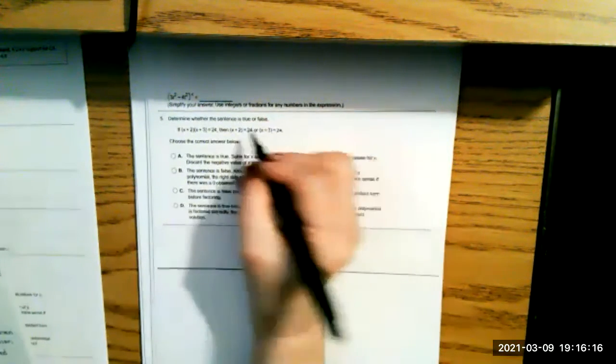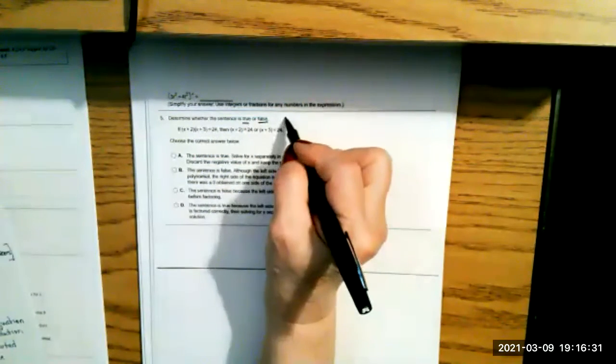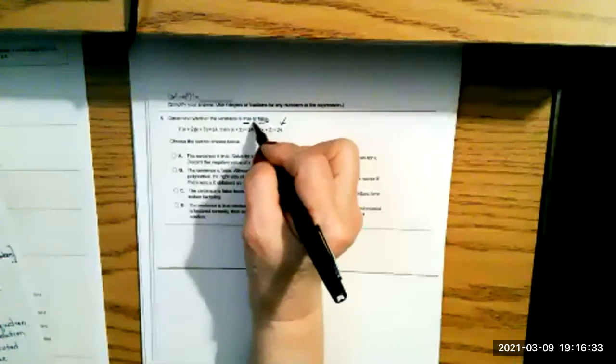It says determine whether the sentence is true or false. And it has if x plus 2 times x plus 3 is 24, then x plus 2 is 24, or x plus 3 is 24. So they're saying, can we leave this 24 over here? Or do we have to subtract the 24 off and get it to equal 0? So what do you think?